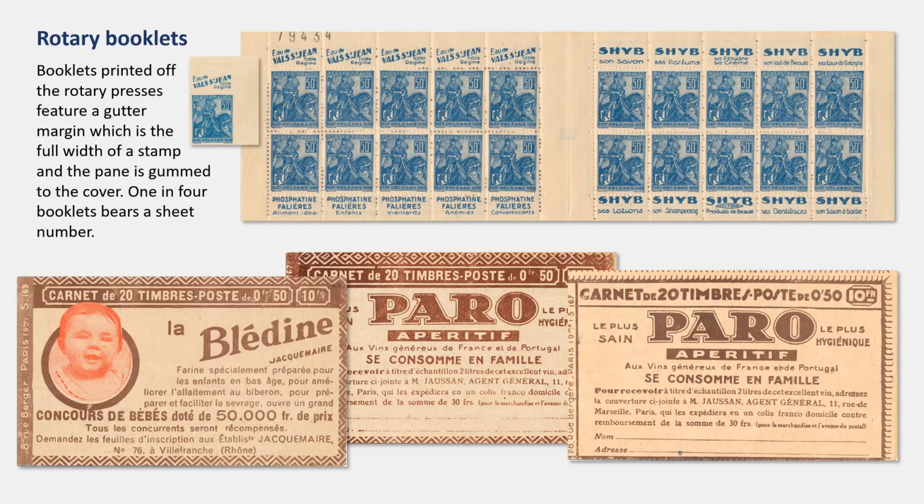But instead of the diamond edging round, you've got this sawtooth edging around the frame of the booklet, and also the font is very Art Deco font, which they've used now for the heading. Not many of those booklet covers were used. Some contained the 50 centime Joan of Arc, and some contain the 50 centime lined, so they're very sought after.